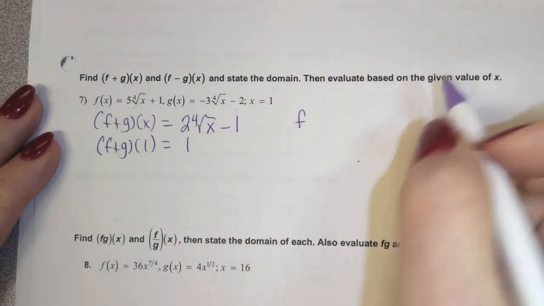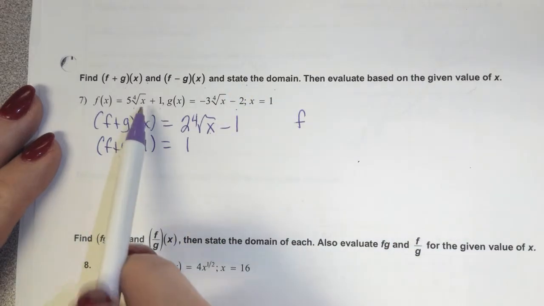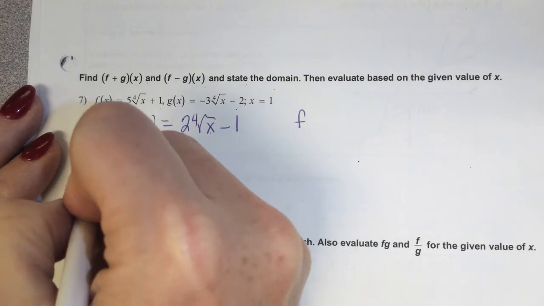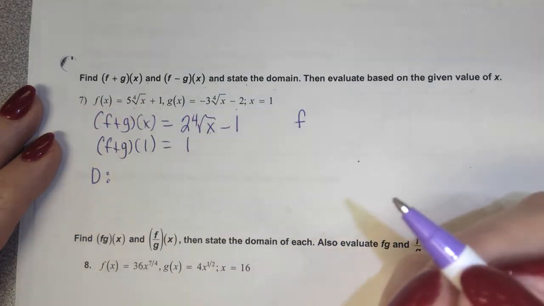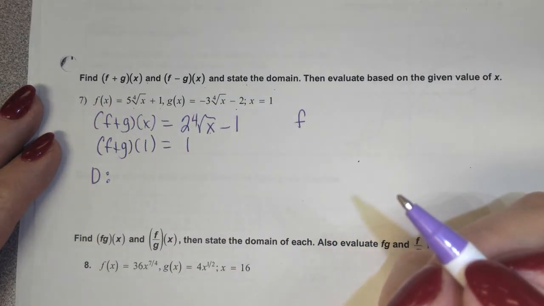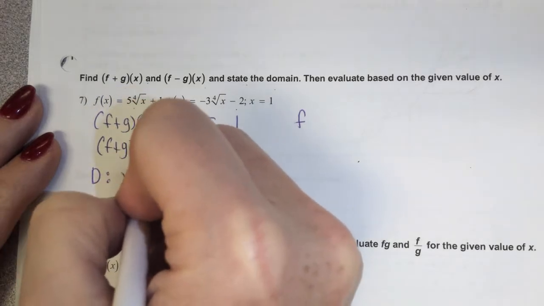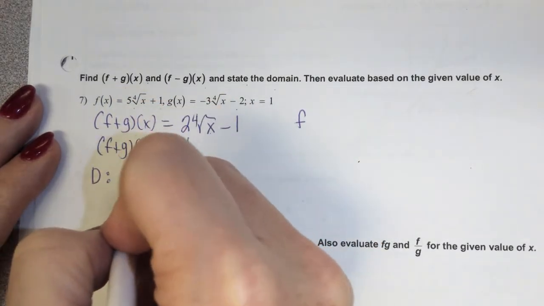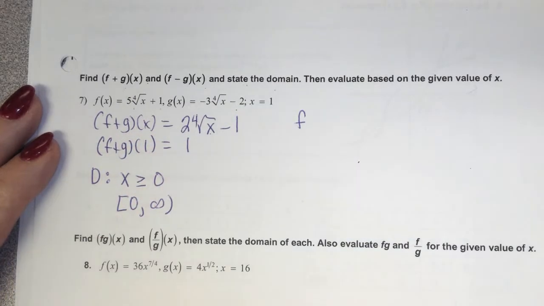All right, now it says to state the domain. What's the domain here, guys, if we have the 4th root of x? What would x have to be greater than or equal to? 0. There would be our domain as an inequality.